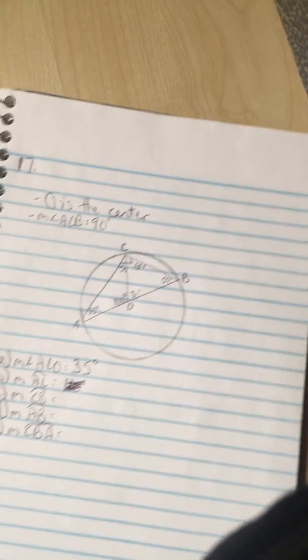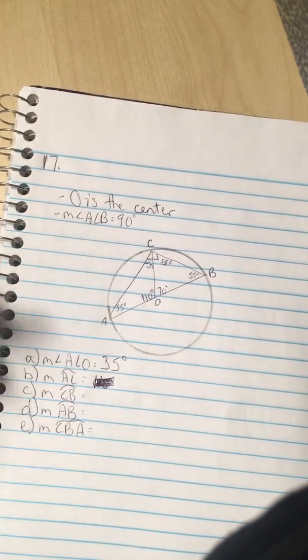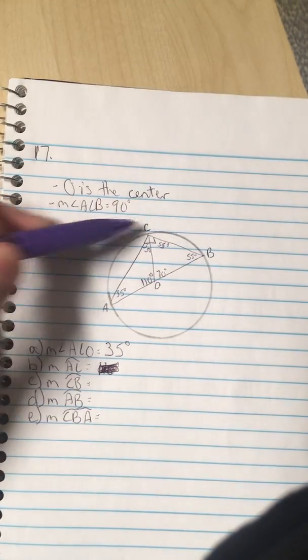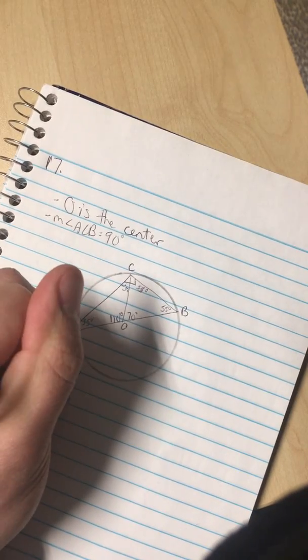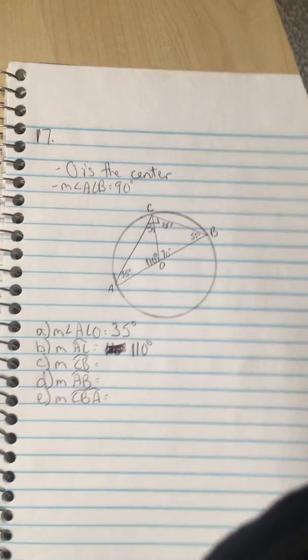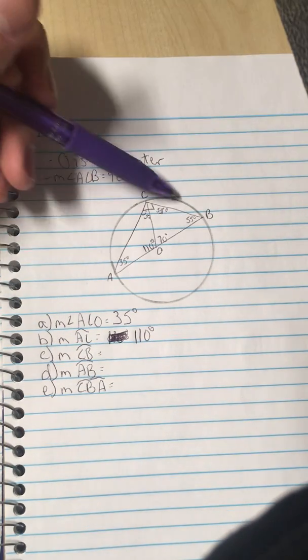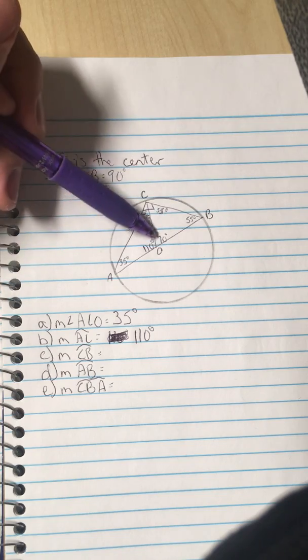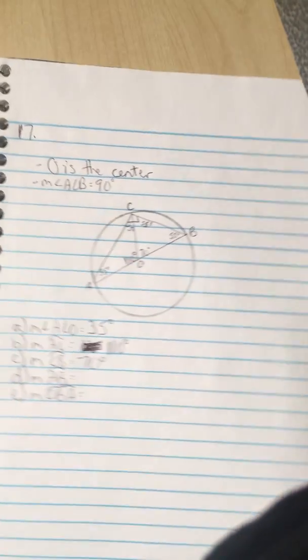I meant to put that right there as a 110, and I put it down here, and then I crossed it out. But it's really right, because the arc of AC is actually 110, so I'll write that down again. Okay, now the same thing, arc CB, we're just dealing with this right here. And here we have 70, which means that this arc is 70 degrees.